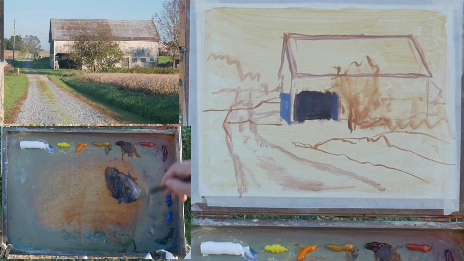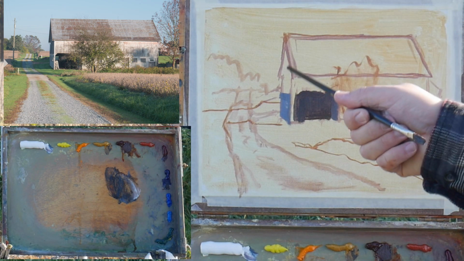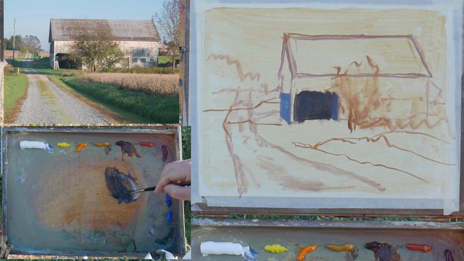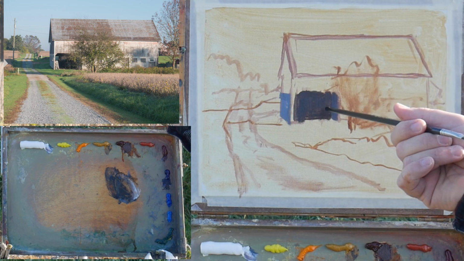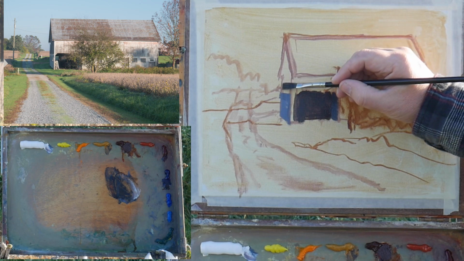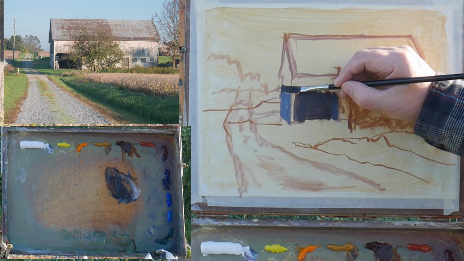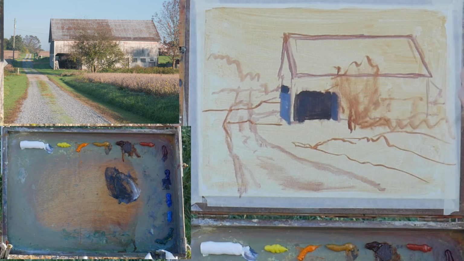And the wood part of the barn, on the shadow side, is not quite as dark as this. It's a little bit lighter in value, but it's darker than this, and just a hair warmer. Tricky to measure.